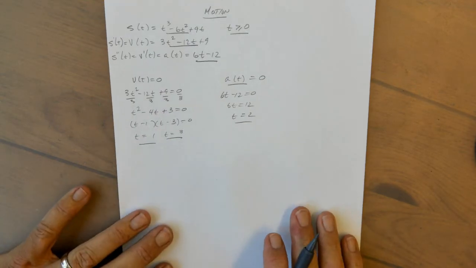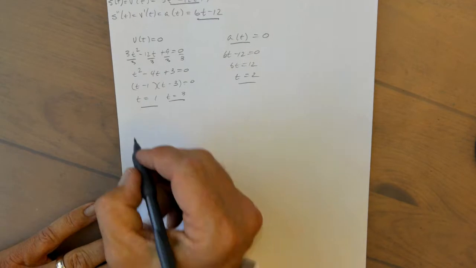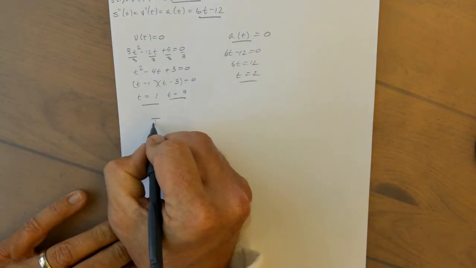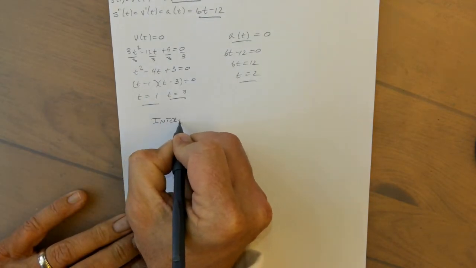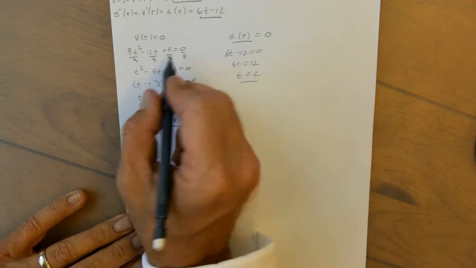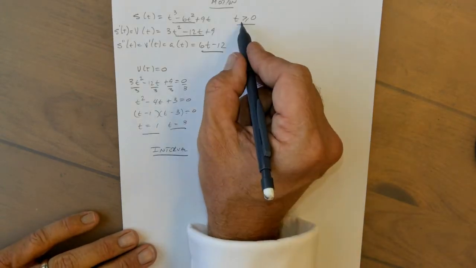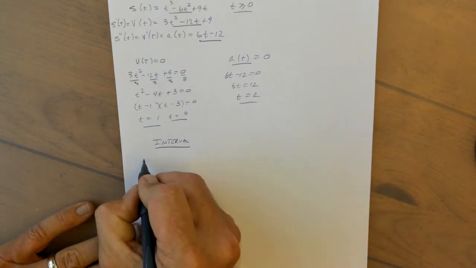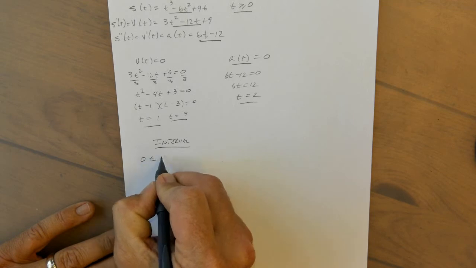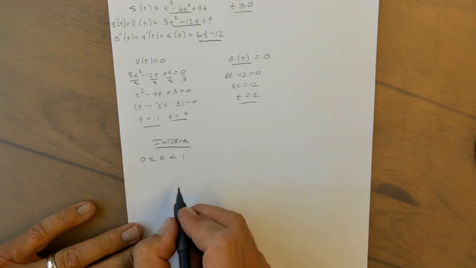All right, from here, I'm going to create an interval chart. For our interval times, we're going to have 1, 2, and 3, when either the velocity or the acceleration is equal to 0. We're going to go from 0 to infinity. So we start with 0 is less than or equal to t is less than 1, because that's the first time when something happens.